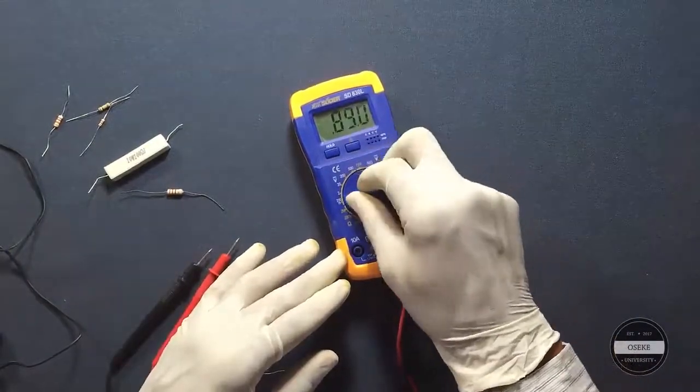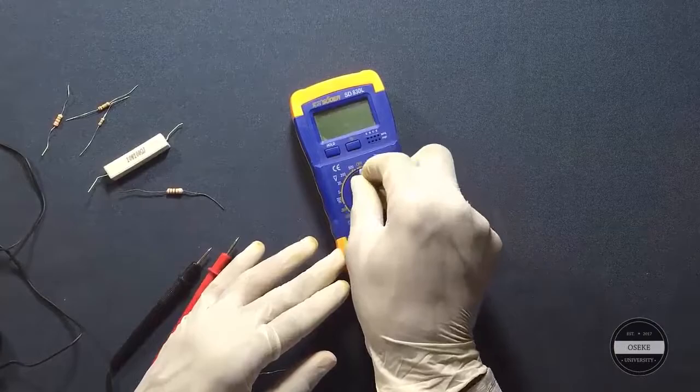So remember to turn off your multimeter to avoid wasting power.